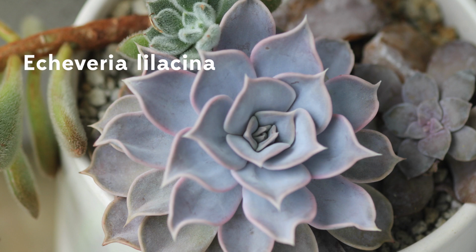And names can be descriptive, but they can also be named for the person who discovered the plant or to honor someone else, as with the genus Echeveria, which is named in honor of a famous Mexican botanical artist, Antonio Echeveria y Godoy.